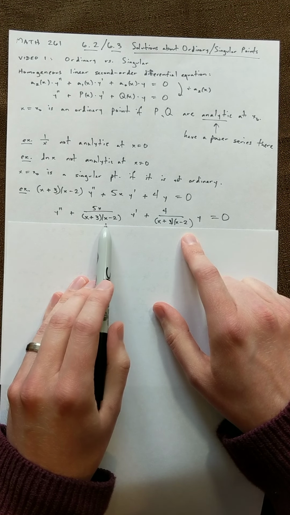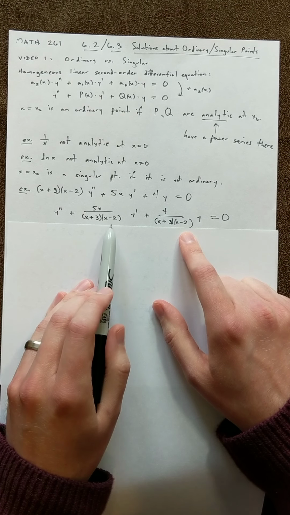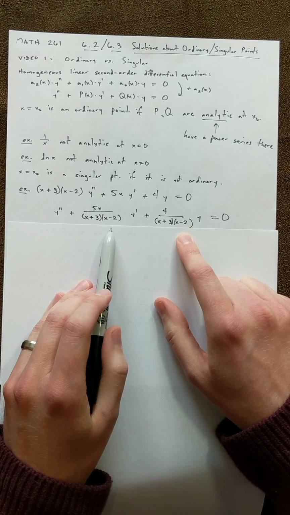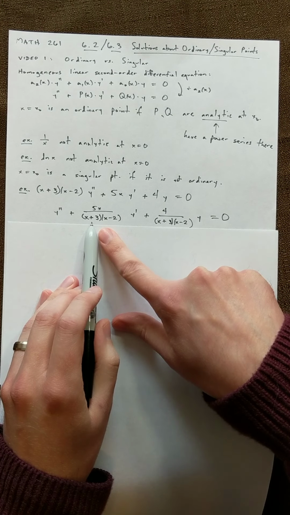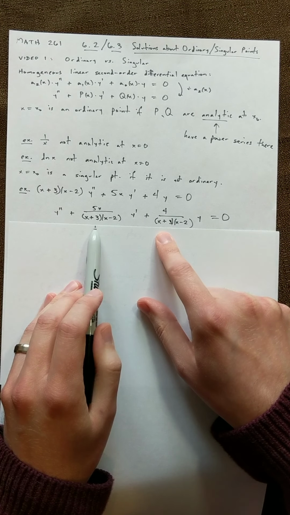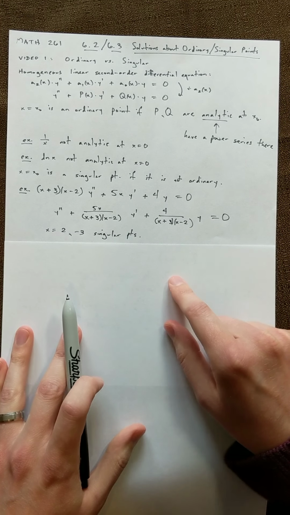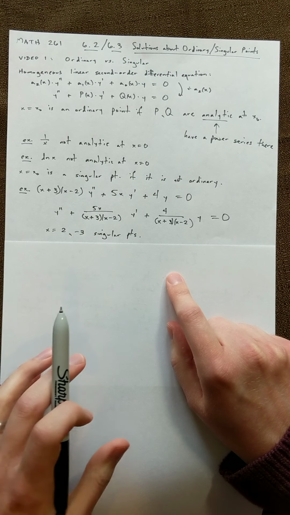When you plug in x equals 2, you have a 0 in the denominator, which means it's not continuous, it is not differentiable, weird things are going to happen. Also at negative 3, both of these are going to have weird things happen. So x equals 2 and x equals negative 3 are both singular points.